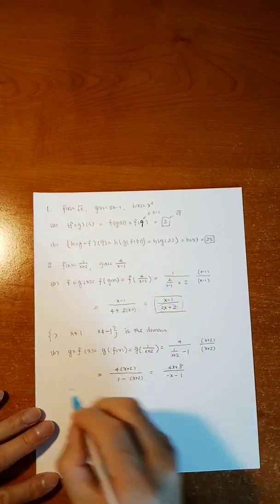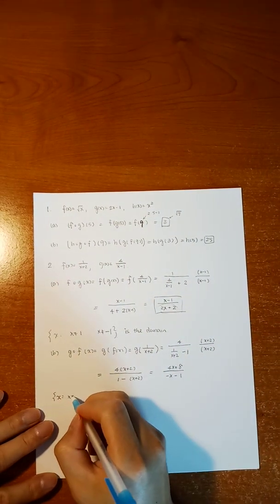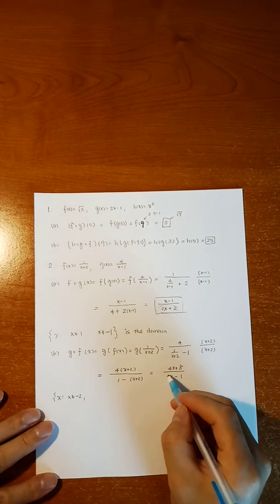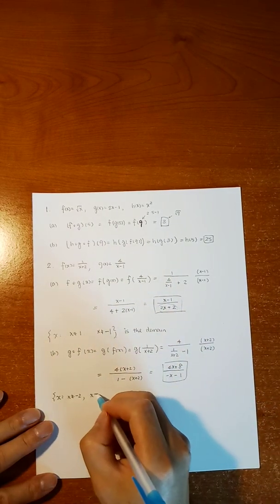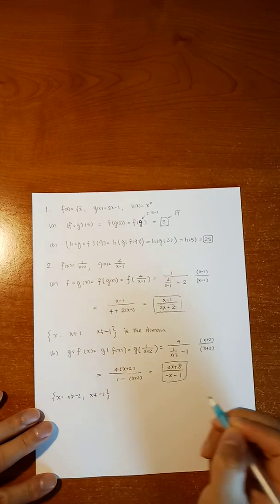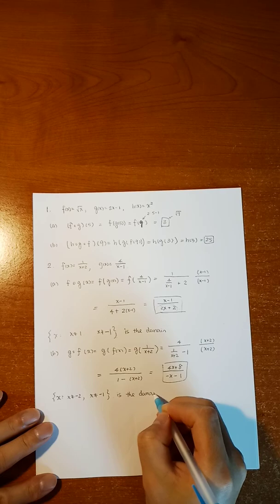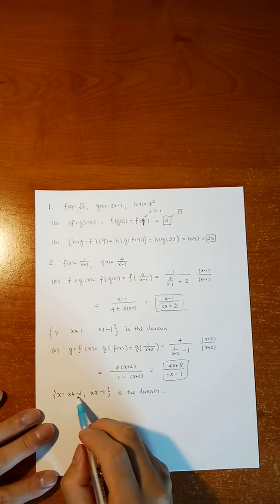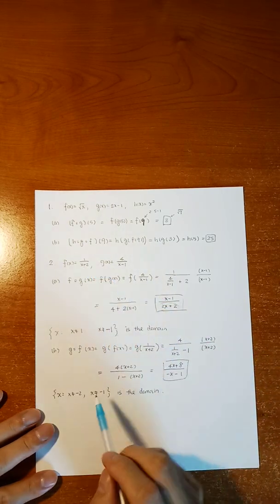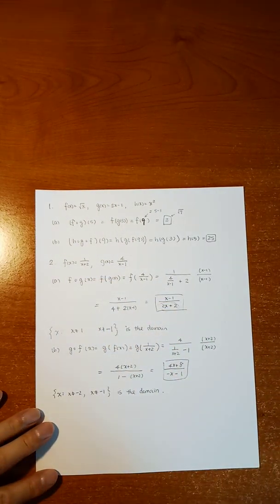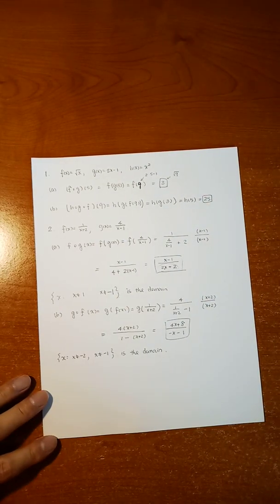Okay? So what is the domain? Domain first, x cannot be negative 2. And second, this denominator should not be 0. So x cannot be negative 1. This is the domain. X cannot be negative 2, it comes from f of x. X cannot be negative 1 comes from this final function. Okay, this is our second problem.